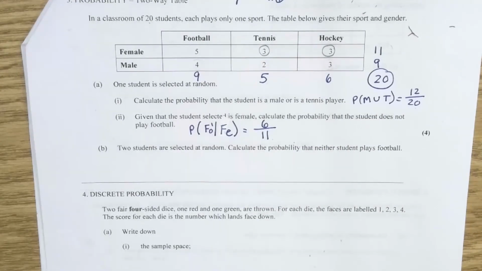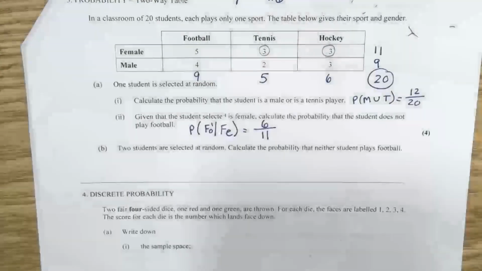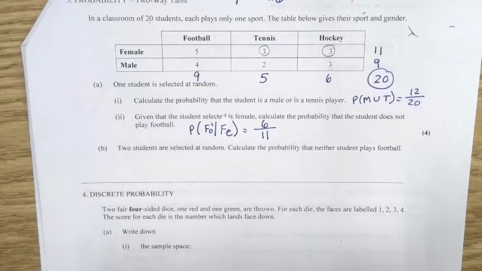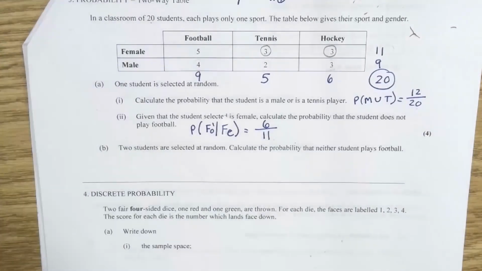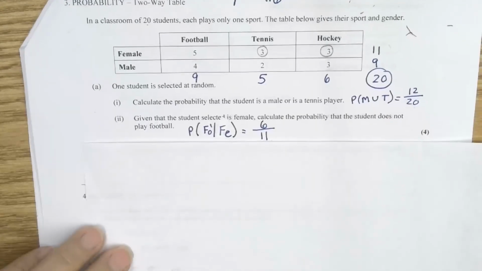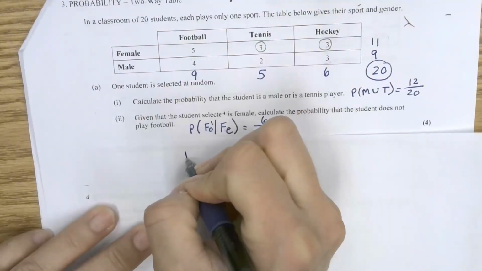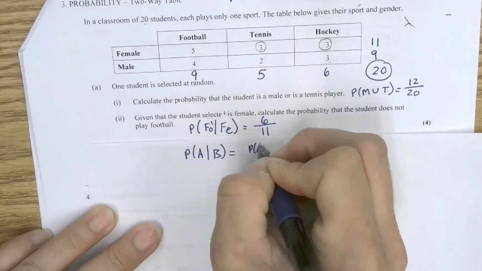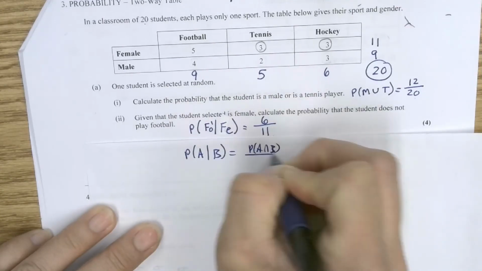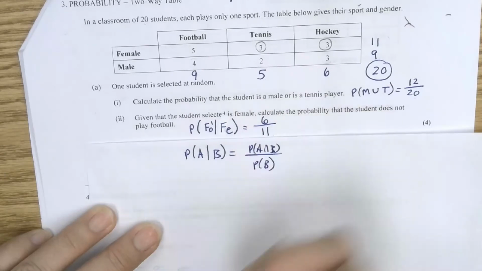But I'm going to show that same exact problem using our formula. Let's get a clean piece of paper here. We are working with a conditional probability. The probability of A given B is equal to the probability of A and B happening divided by the probability of B happening.